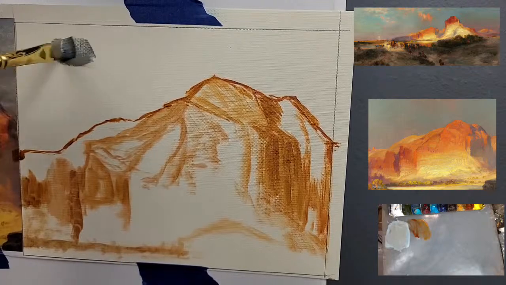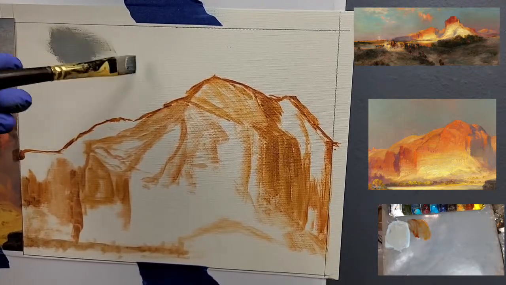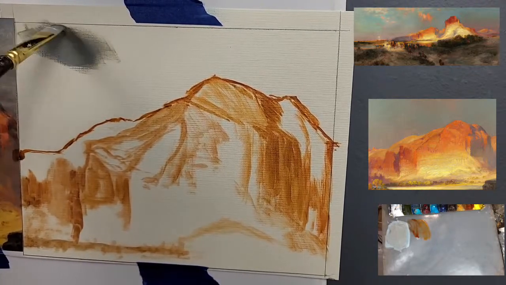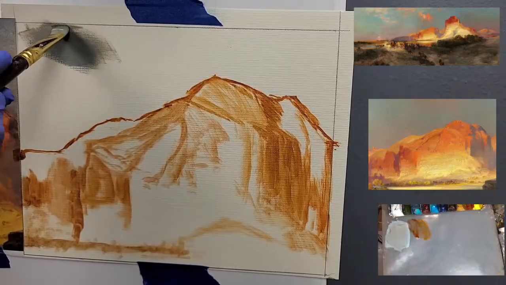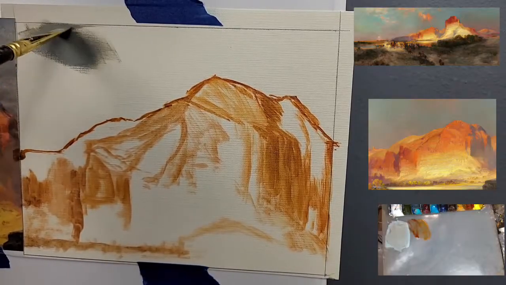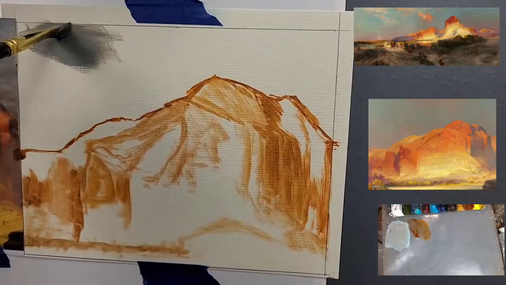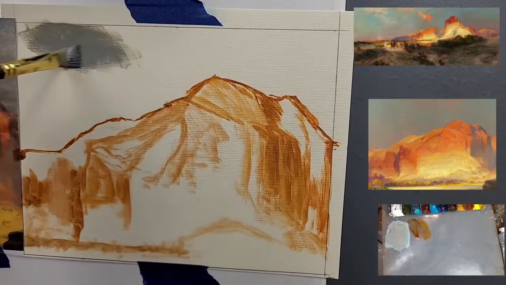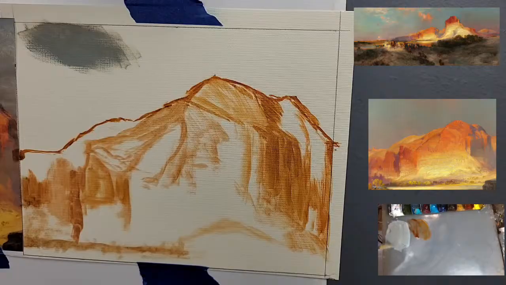Okay, let's key this in. This will be pretty opaque, but the original is, so I don't feel too bad.